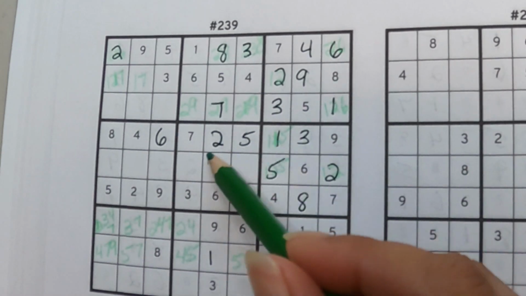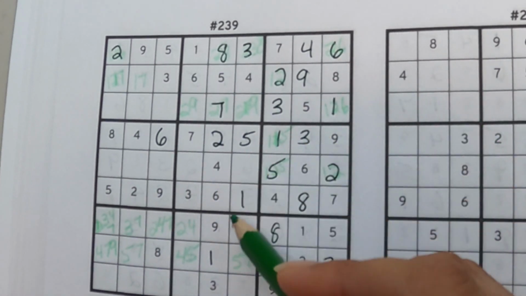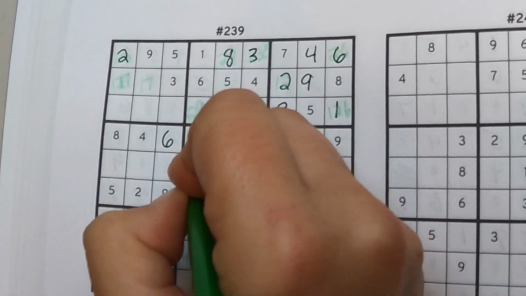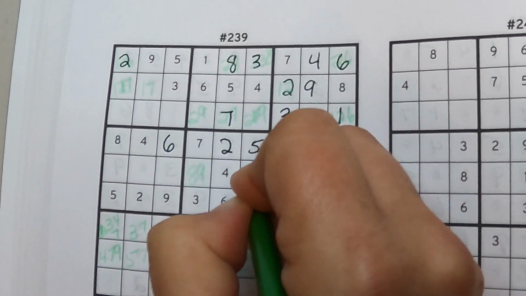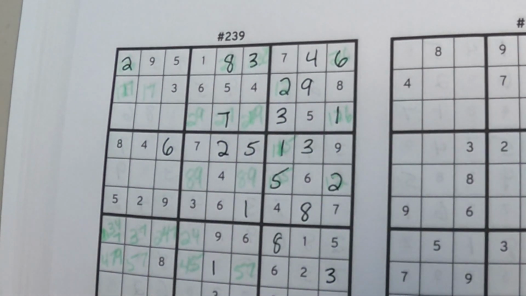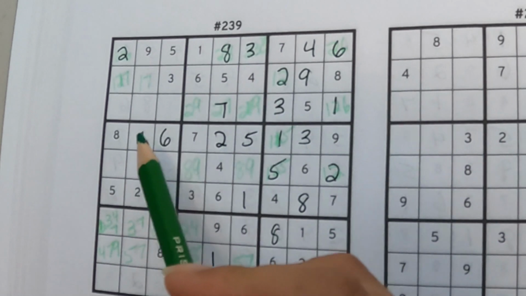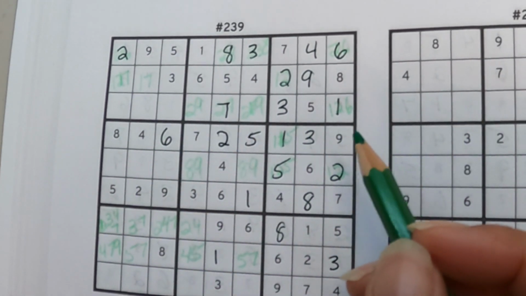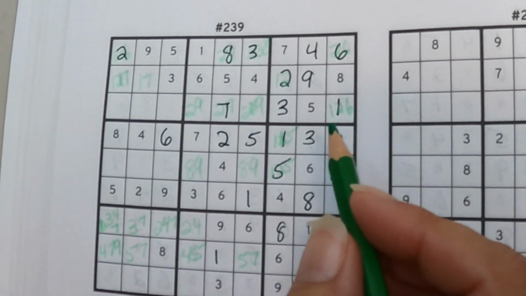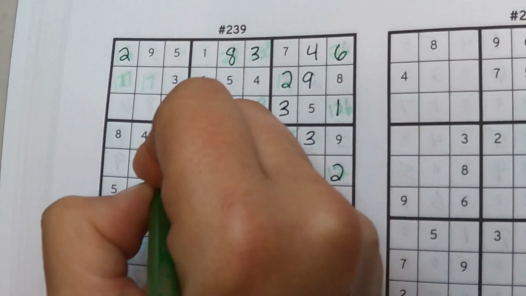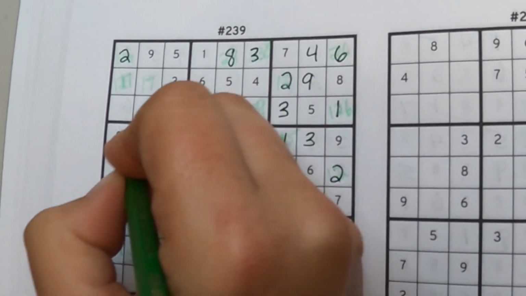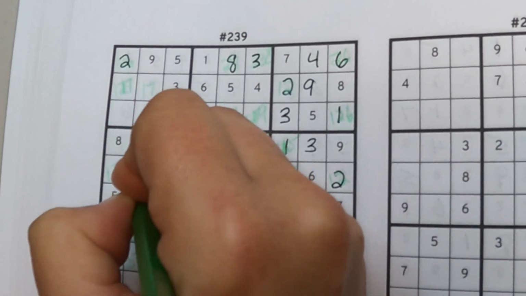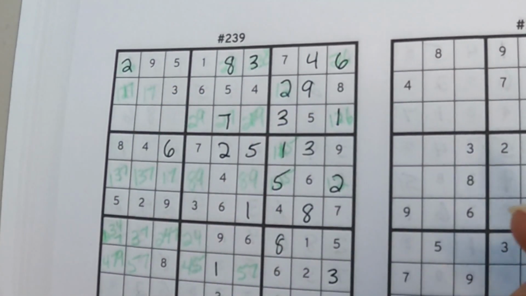For this box, we're missing 8 and 9. I don't see any help. So 8, 9, 8, 9. For this box, we're missing 1, 3, and 7. We've got a 3 here, so 1, 7. No other help, so 1, 3, 7, 1, 3, 7.